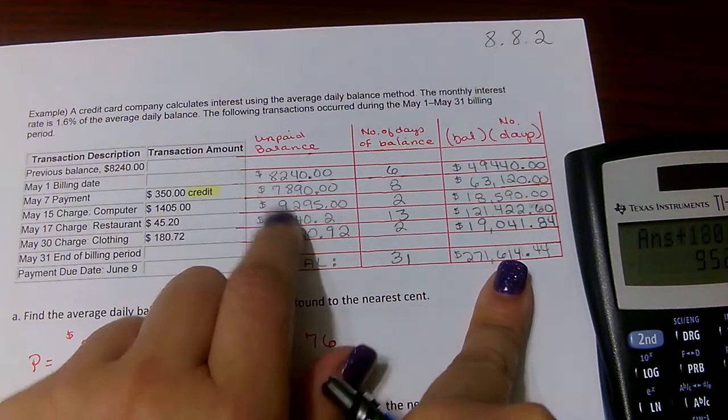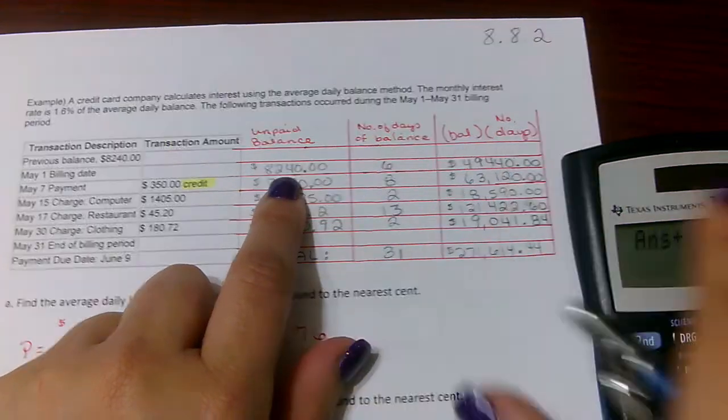To get this column, all I'm going to do is multiply these two numbers together.